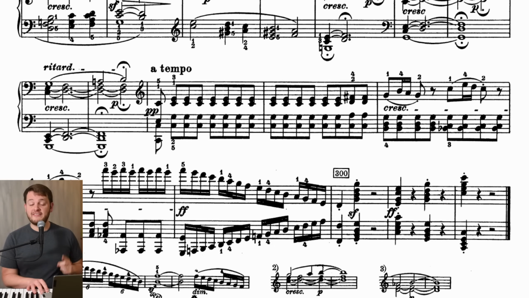One more small helpful hint if you play this piece, do not get to the ending and do this. It's very easy to autopilot that rhythm, but it actually is 3, 4.